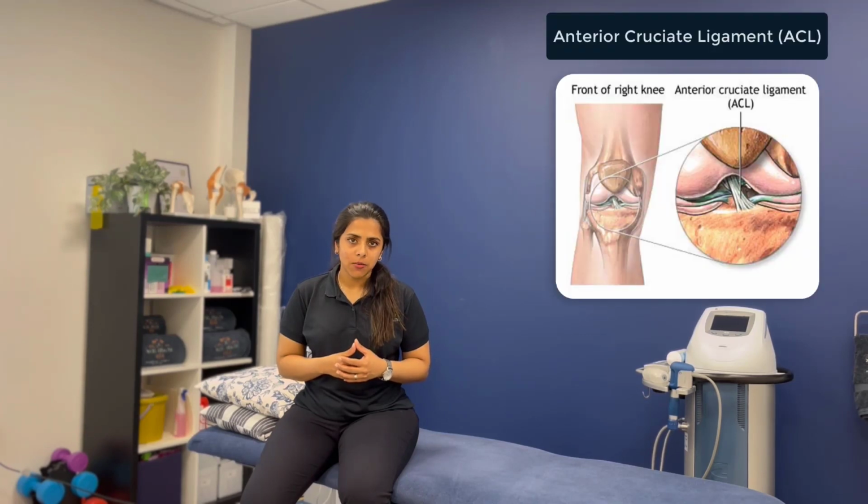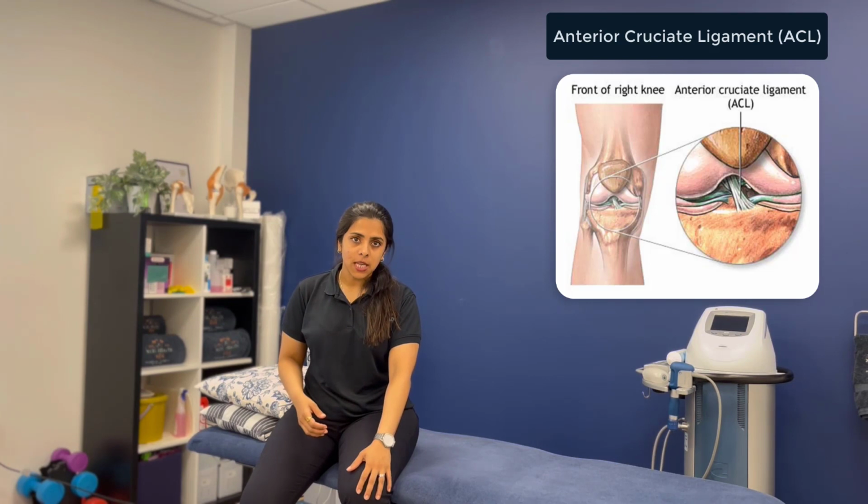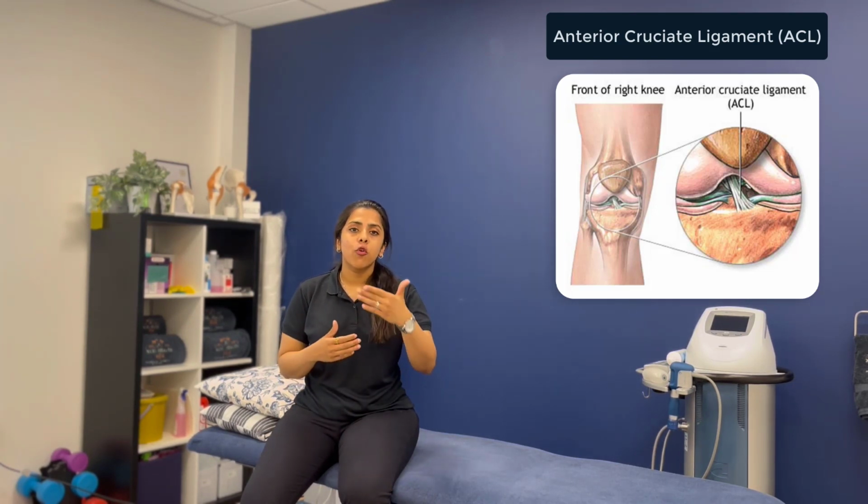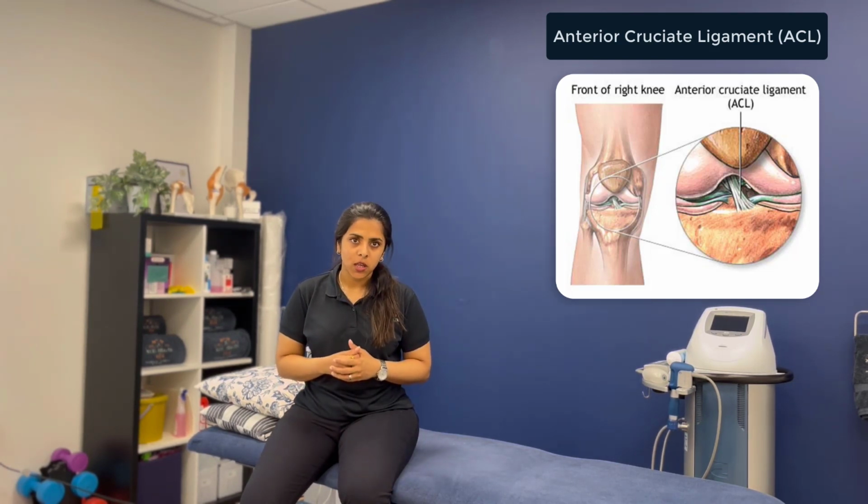Now let's talk about ligament injuries in your knee joint. There are a total of 4 ligaments in your knee joint which stabilize your knee joint in place. But one of the commonest ligaments that gets injured is your anterior cruciate ligament. The anterior cruciate ligament is placed in the front of your knee and helps in prevention of forward translation of your knee joint. Very commonly seen in footballers.